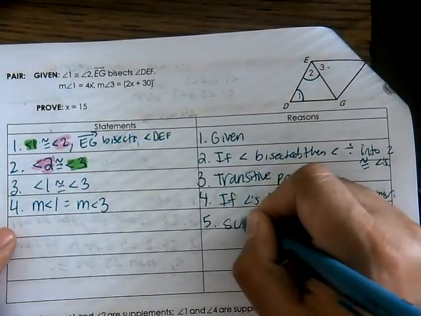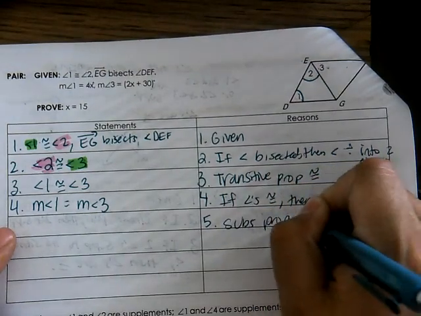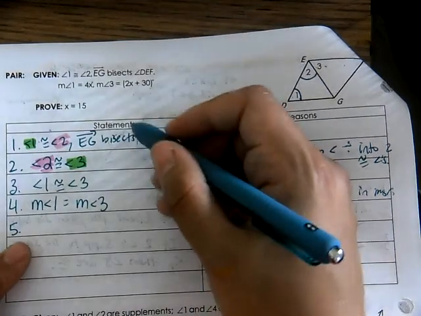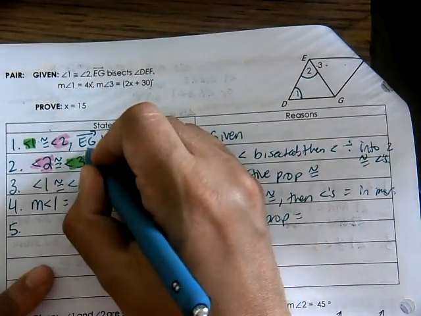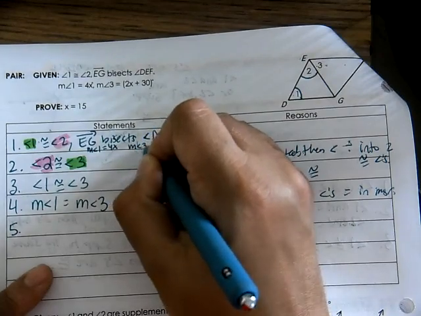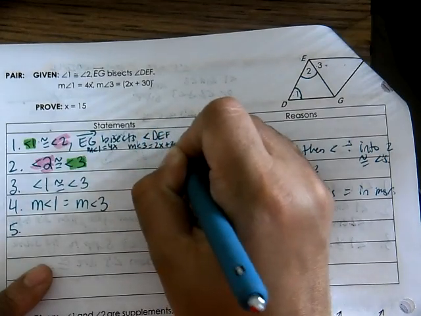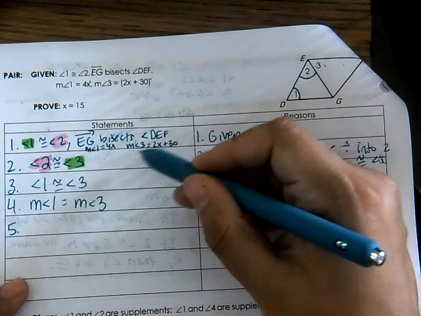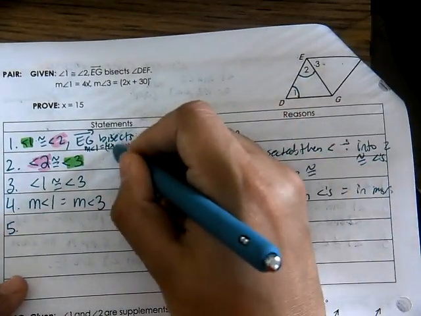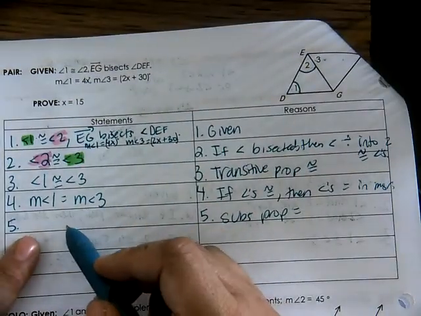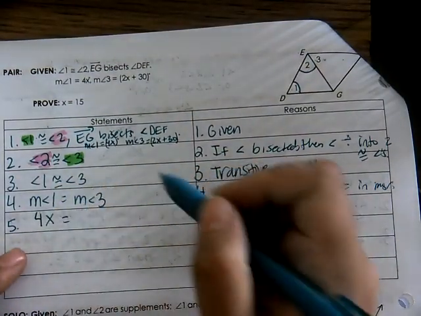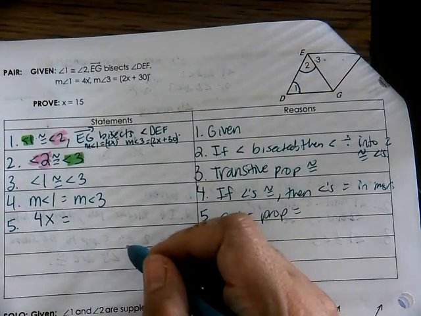And finally, I can use the substitution property and start solving until I get an answer. So I'm going to plug in now the rest of this. Actually, I forgot to write it in my given. Measure of angle 1 was 4x, and measure of angle 3 is 2x plus 30. Now, the degree measures are included with those. You could technically write them in because that's how it is written there. But when you go to plug them into your equation, you don't need to keep parentheses or your degree symbols there because we're just getting an answer for x.